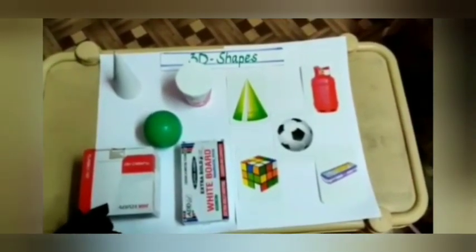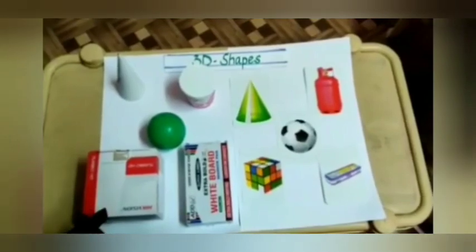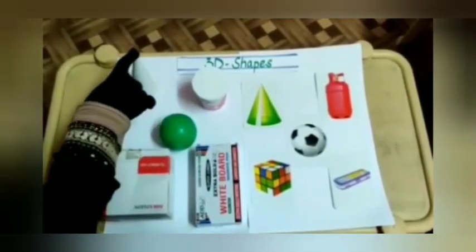Now about solid shapes also. What are those solid shapes? Those are cube, cuboid, sphere, cylinder and cone.